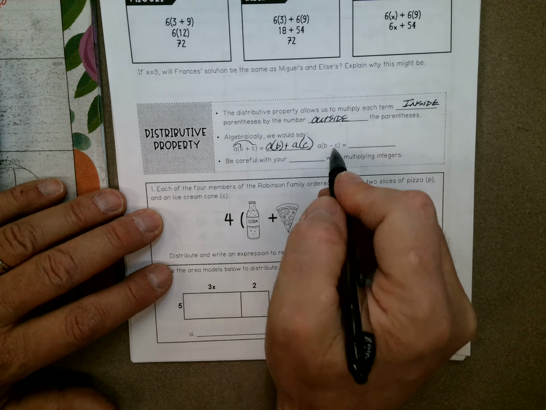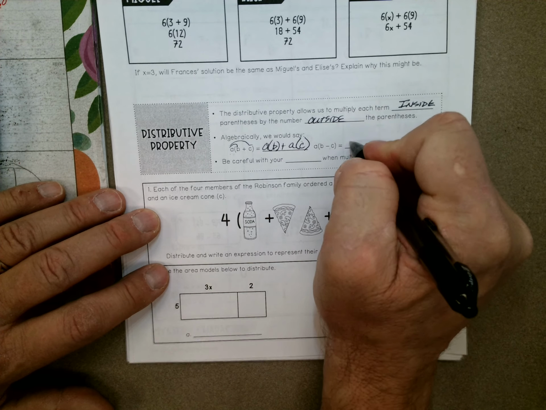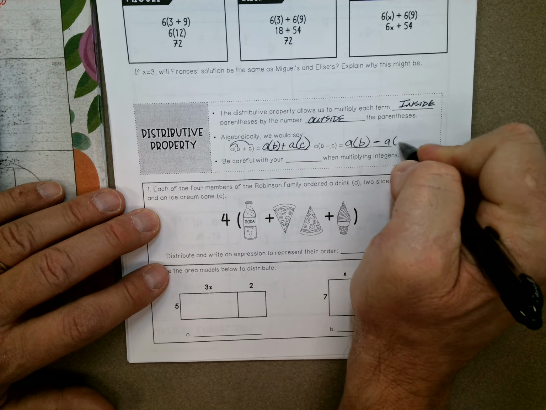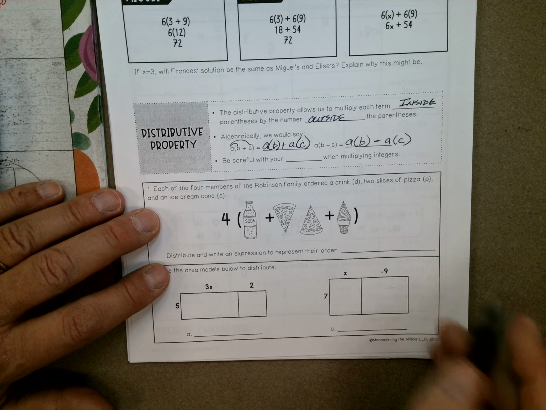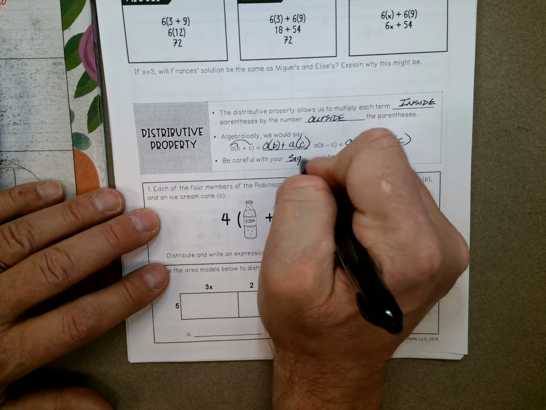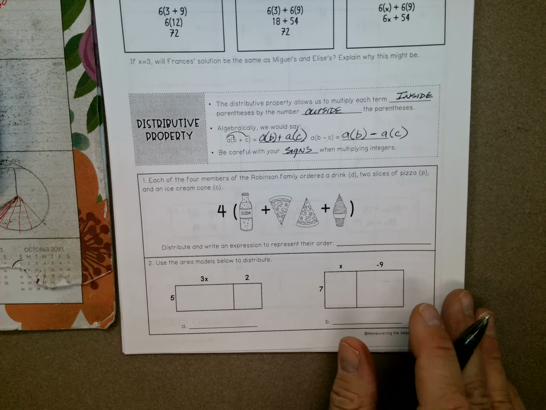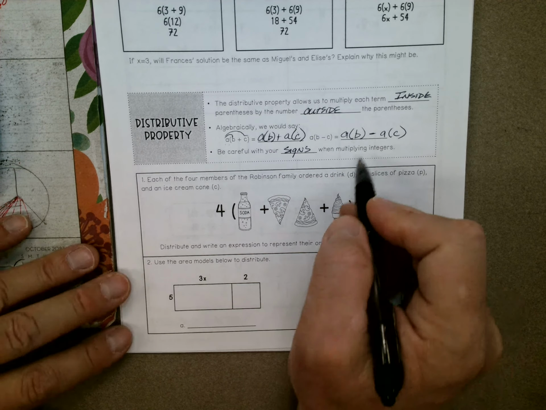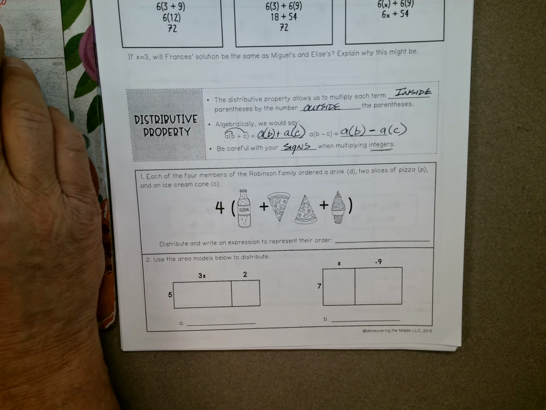And it also works with subtraction, right? So this is one of the properties that we have with subtraction. We can also say A times B minus A times C, okay? Be careful with your signs when you multiply integers, okay? So when they're talking about positive and negative numbers is what integers are, okay? All right, so let's slide down here.